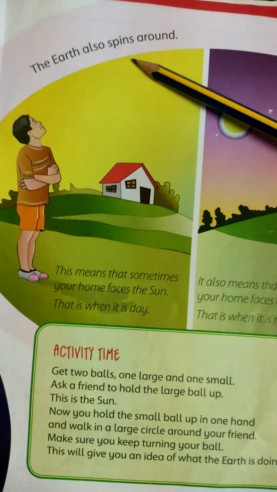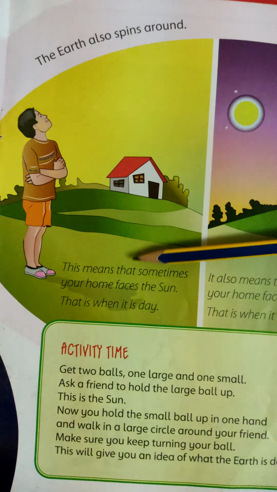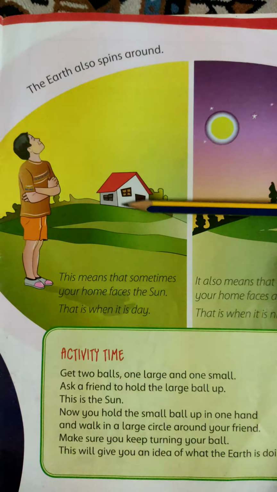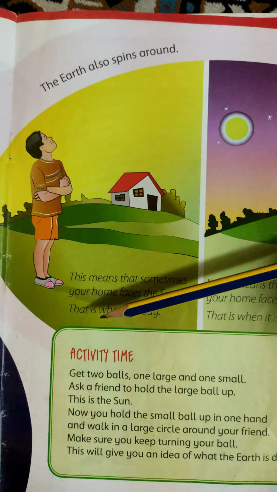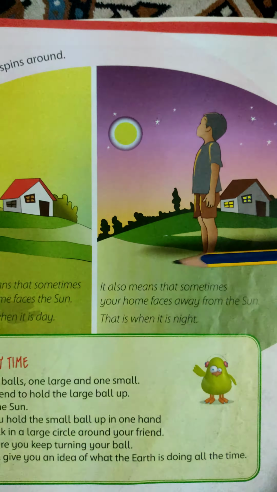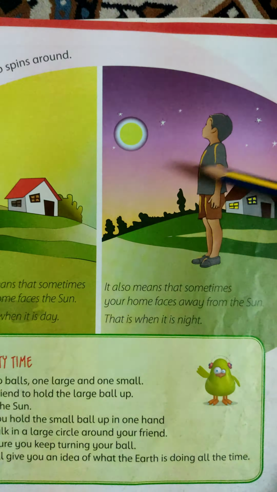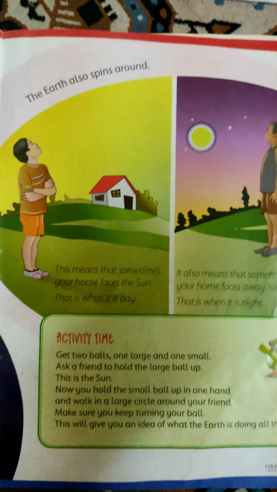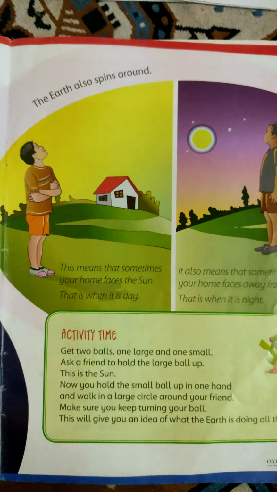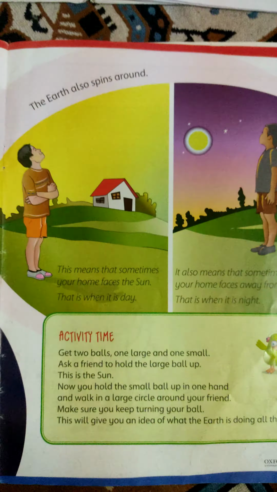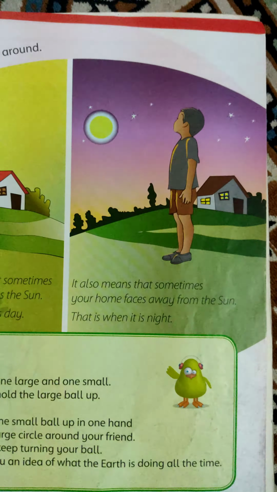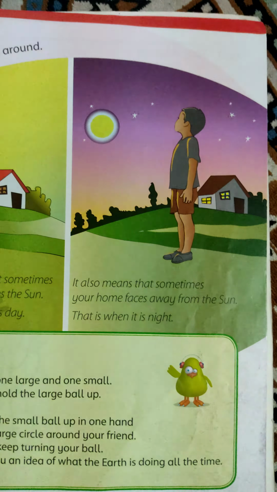The earth also spins around. This means that sometimes your home faces the sun. That is when it is day. And it also means that sometimes your home faces away from the sun. So that is when it is night. You all know during the daytime the sun is near to the earth, and during the night time the sun is far away from the earth.